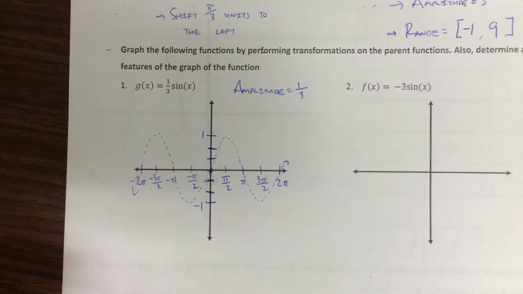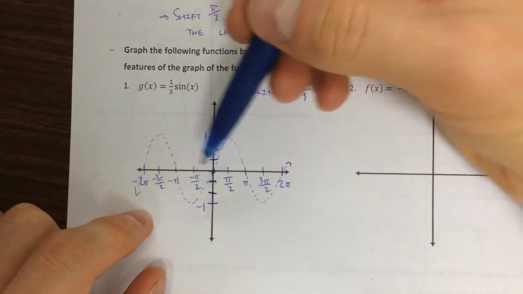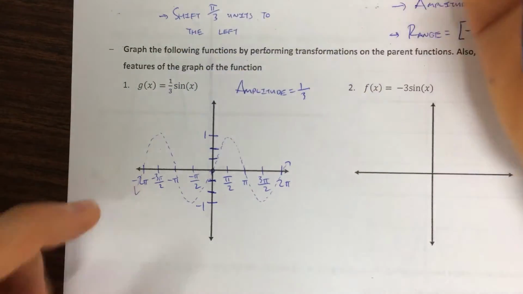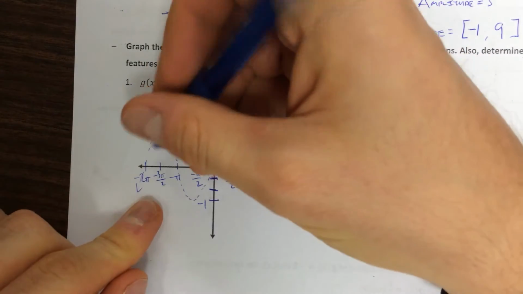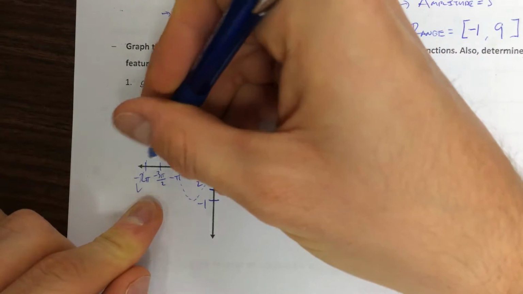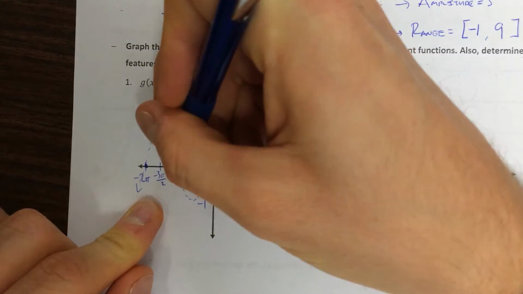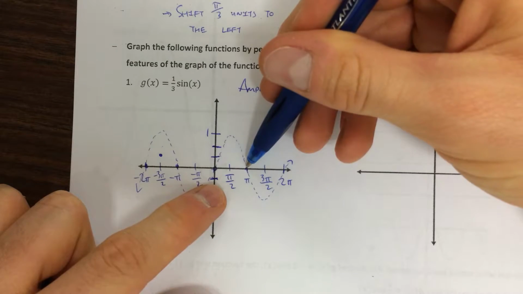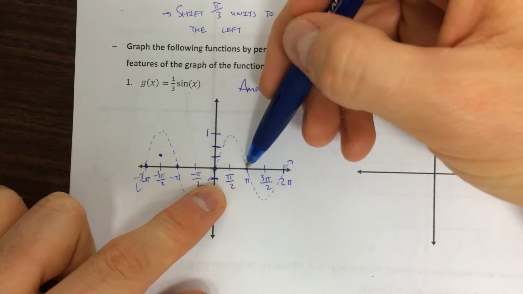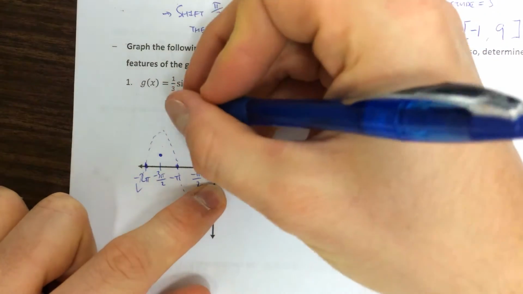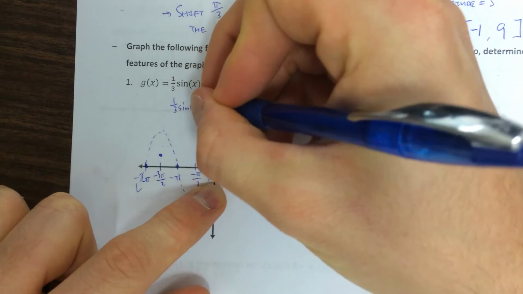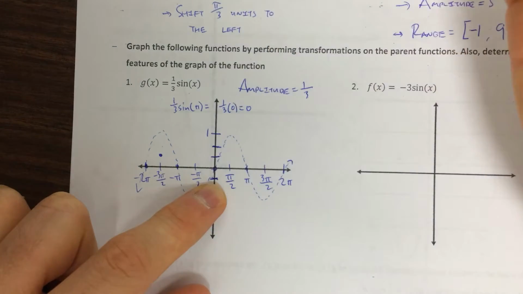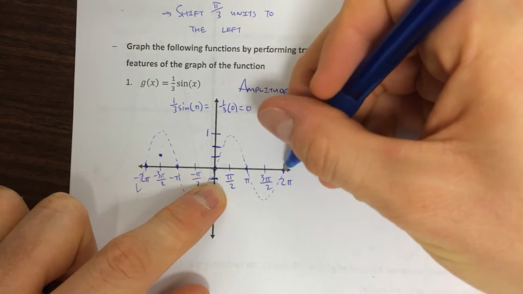And now what's happening is this function value that was at 1, well, now it's going to be at 1/3 because that's our new amplitude. So this is that point. Our zeros stay the same. If you think about it, if sine of pi is 0, then 1/3 times that 0 is still 0. Or in other words, you would have sine of pi, which is 1/3 times 0, which is 0. Or in other words, these zeros stay the same.